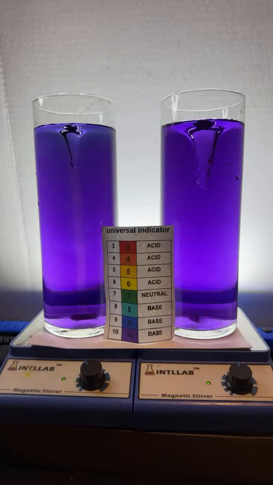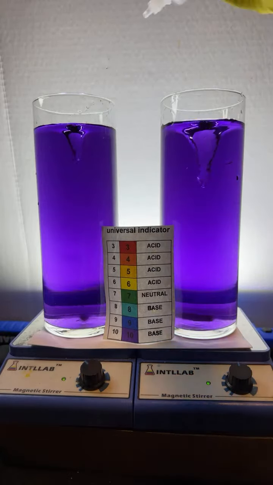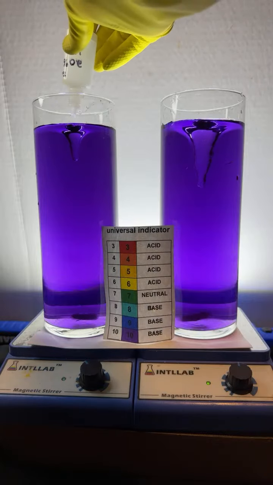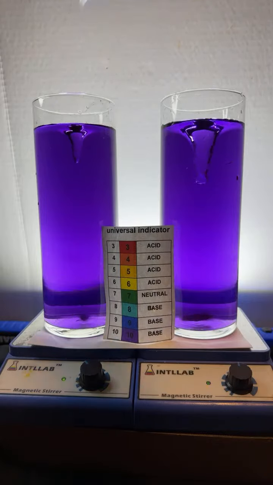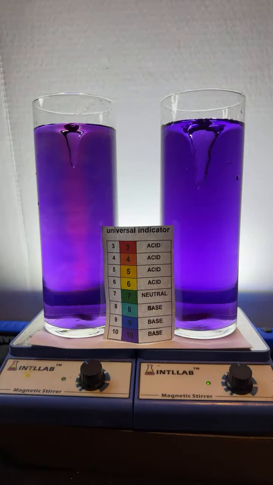Now we're going to add some hydrochloric acid. This is the same acid that's in your stomach. It's just like 100 times more concentrated. Like one drop of this stuff has more acid than's in your stomach. So here we go. I'm just going to add one drop over here on the left. You see that red color grow in? That's telling you there's some acid that's been added.